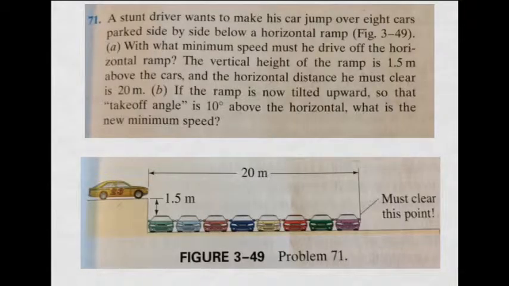Hello, I'm Anthony, and today we'll be talking about this problem. The problem states that a stunt driver wants to make his car jump over 8 cars parked side by side below a horizontal ramp. We're going to answer part A today, which is, with what minimum speed must he drive off the horizontal ramp?